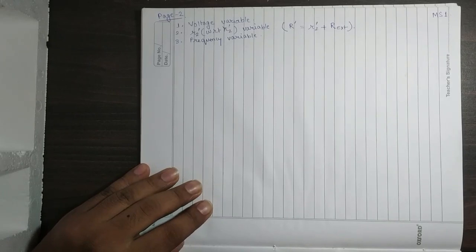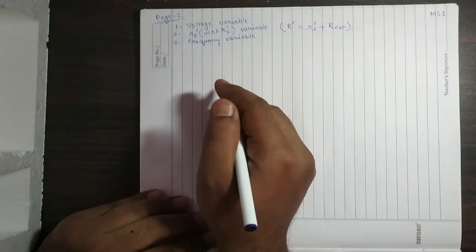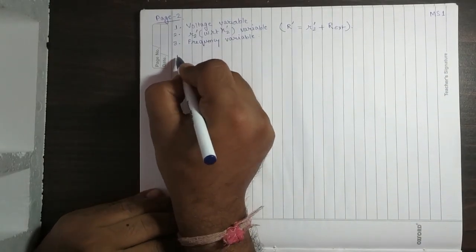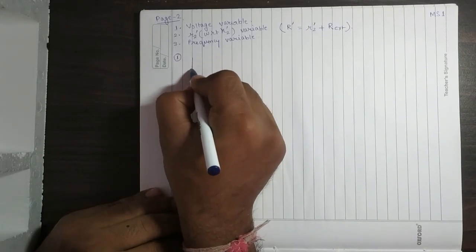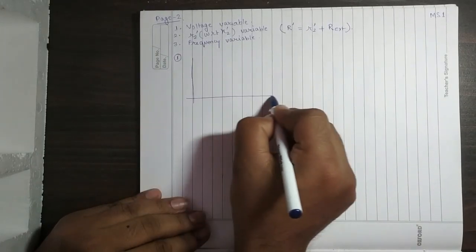You can get back to your earlier notes: whenever there is a stator voltage variation, you will be getting a curve like this.